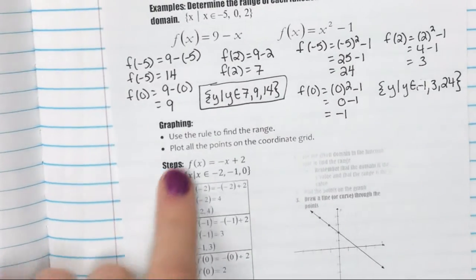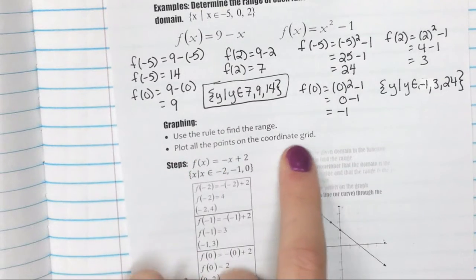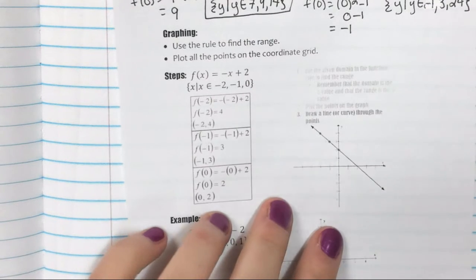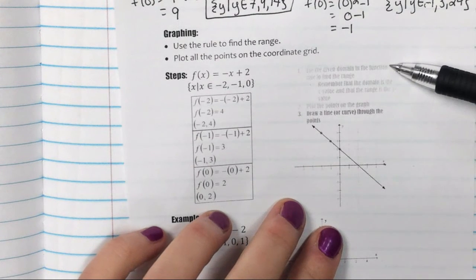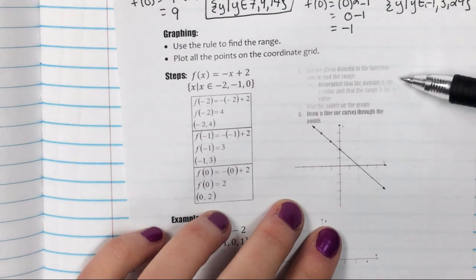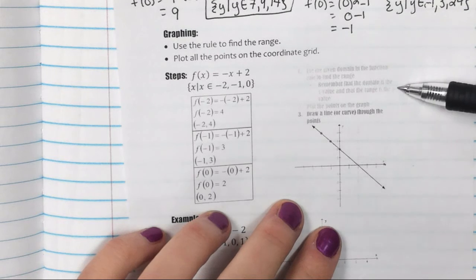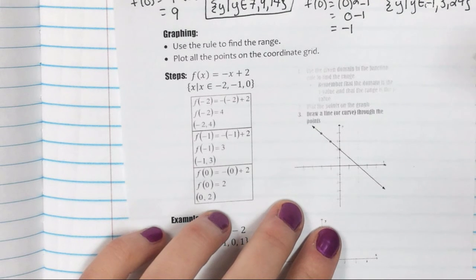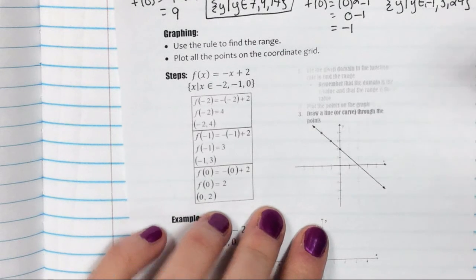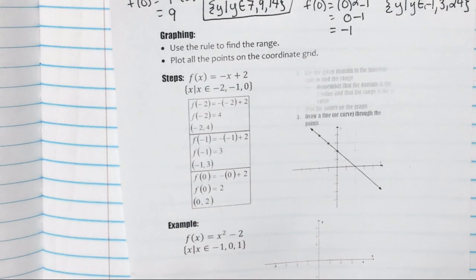All right, graphing. It says use the rule to find the range, and then you plot all the coordinates on the coordinate grid. So here's an example with the steps. Step 1, use the given domain in the function rule to find the range. Remember that the domain is the x value and that the range is the y value. And then step 2, plot the points on the graph. And step 3, draw the line or the curve through the points. So there's that one right there.